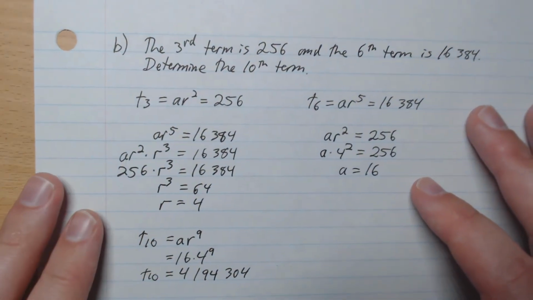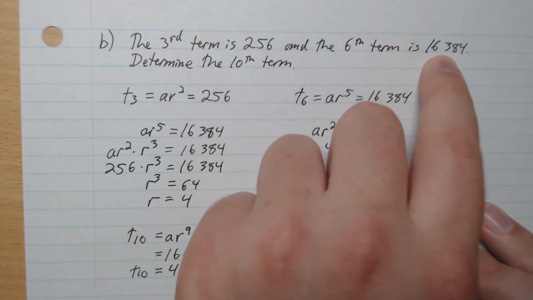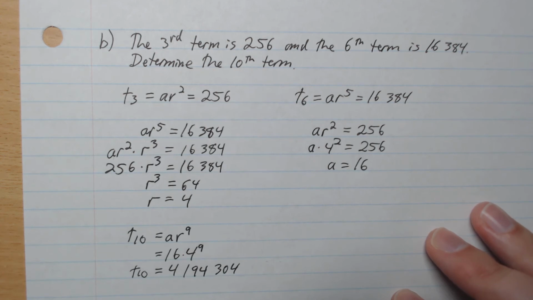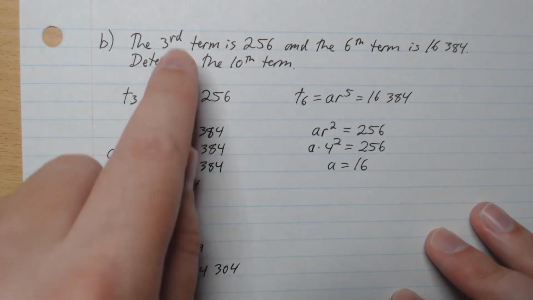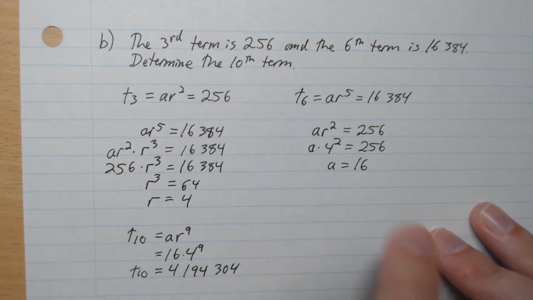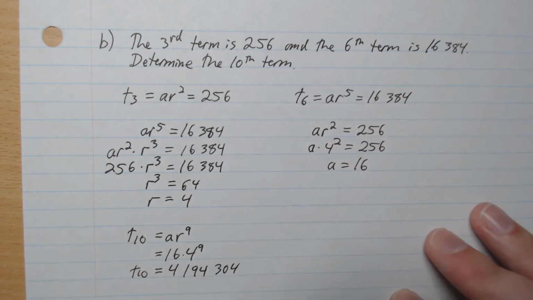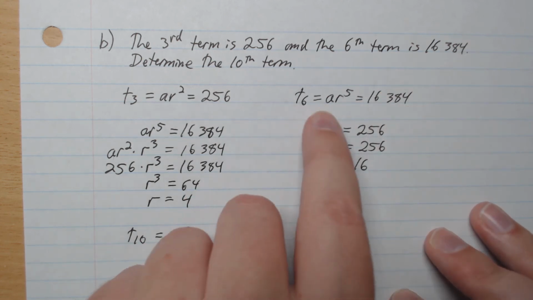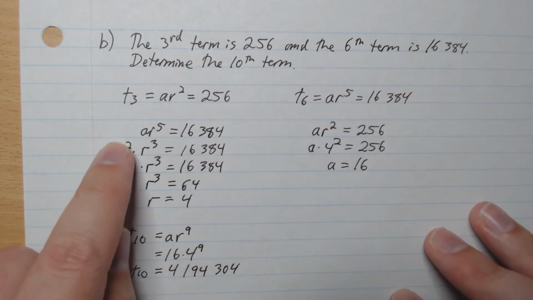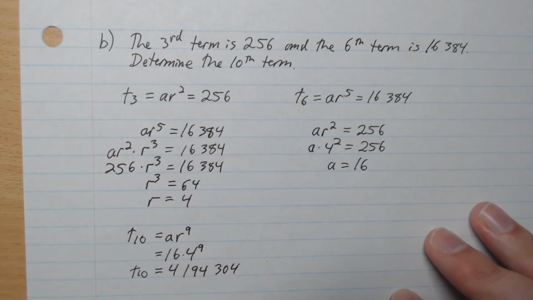Okay, another example, b. Third term is 256, sixth term is 16,384. Determine the 10th term. So from our problem, we know that T3, third term, ar squared equals 256. We know sixth term is T6, so ar^5 equals 16,384. We're going to start with this, ar^5. Rewrite this as ar^2 times r^3. Because we have ar^2, plug that back in as such.